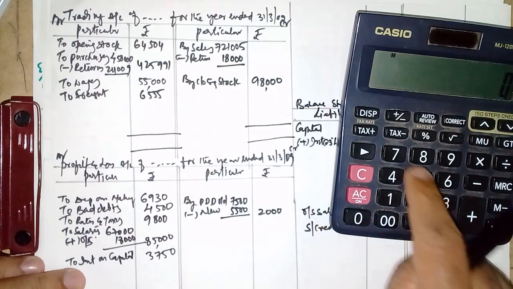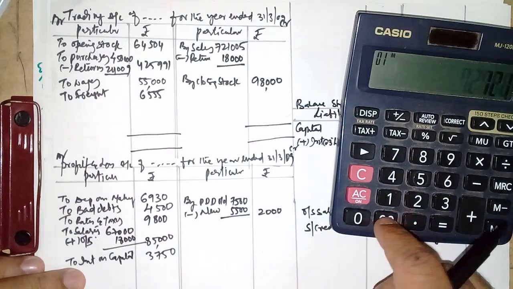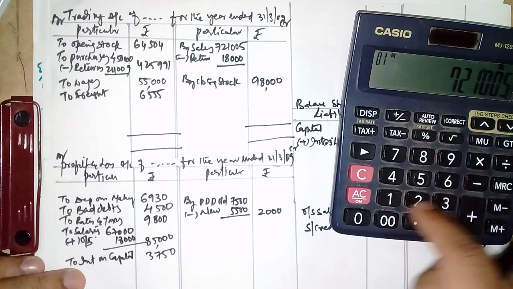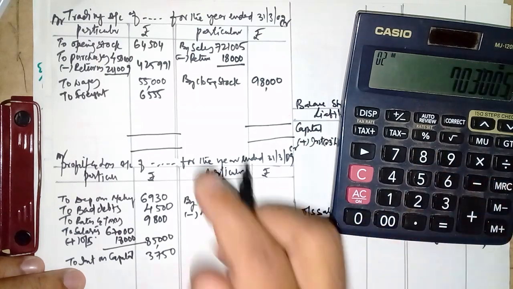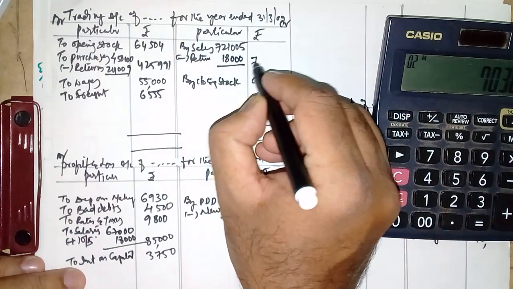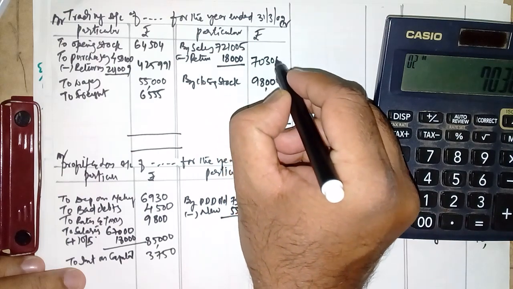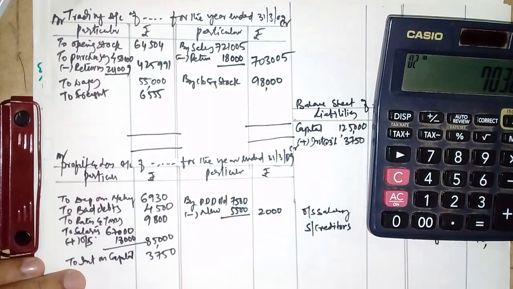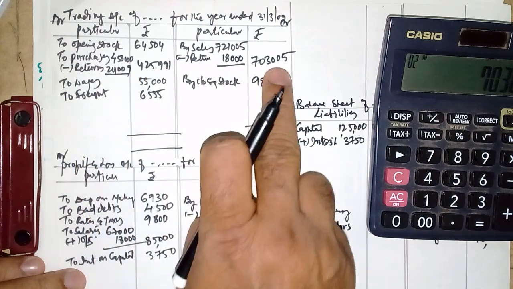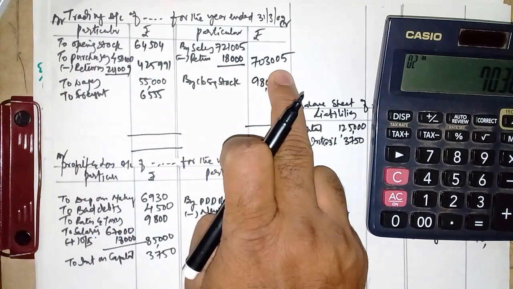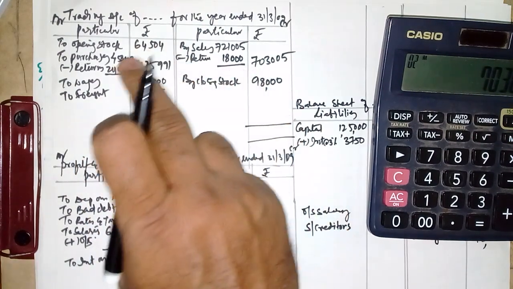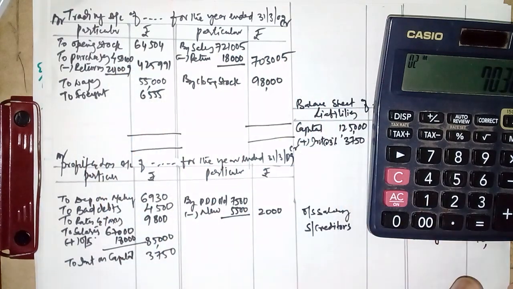Then in the same way we need to do sales even. Sales is 7,21,005 minus 18,000. So 7,03,005. So net sales. So it is net purchases, net sales. How will we get net purchases and net sales? After deducting returns from the concerned item.